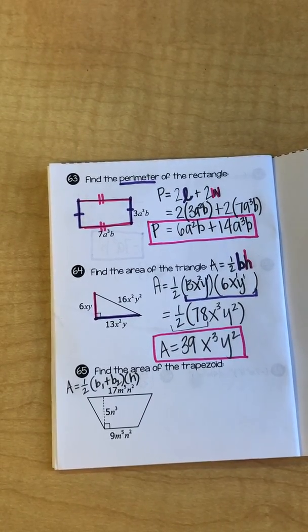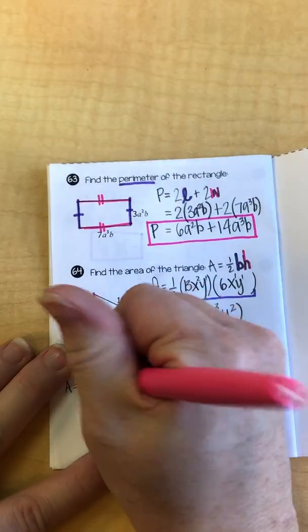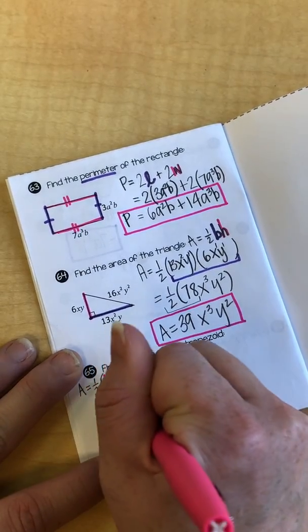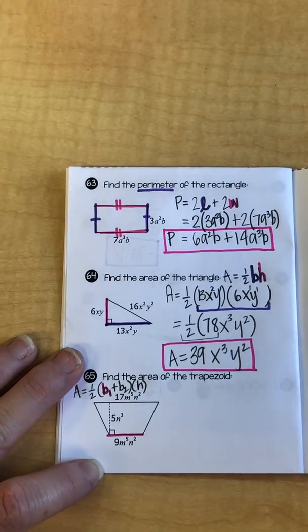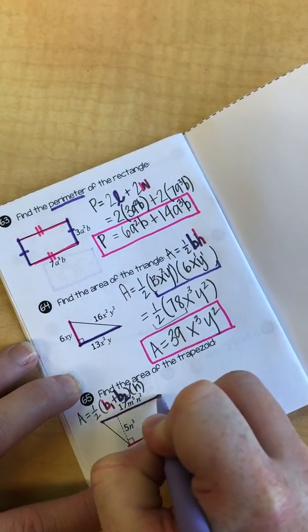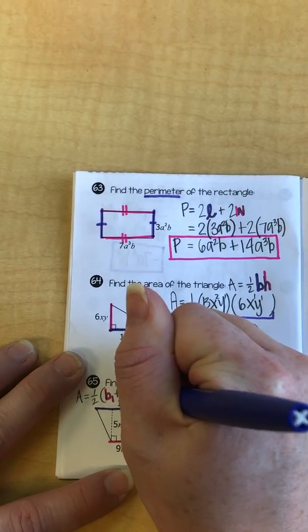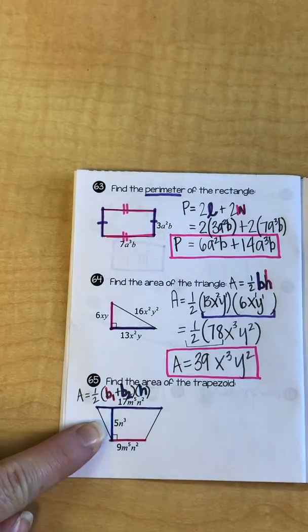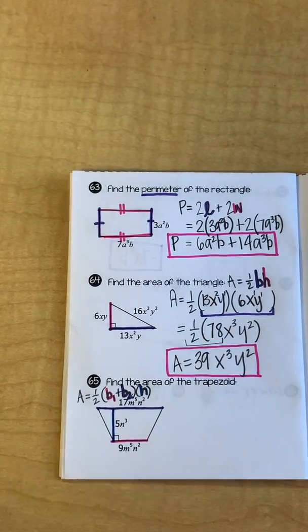Now, I am going to let base 1 be pink, and it doesn't matter which base it is. The bases are the two sides that are parallel to each other. I'm going to let base 2 be purple, and then I'm going to throw in blue for my height, okay? And my height, again, comes from a side that forms a right angle.